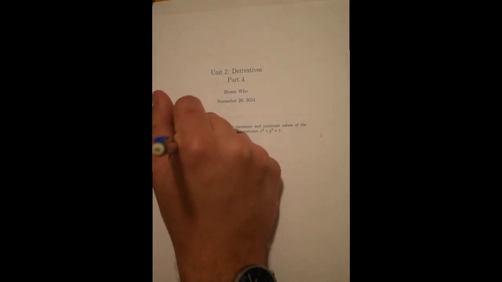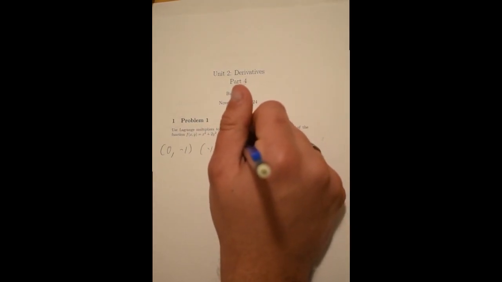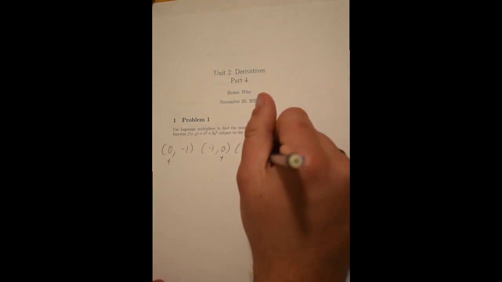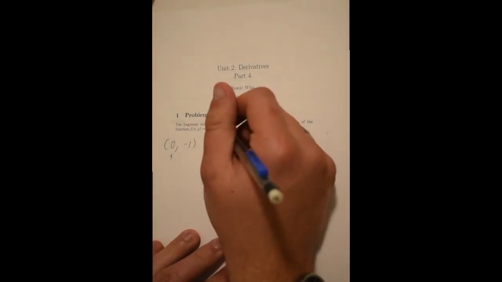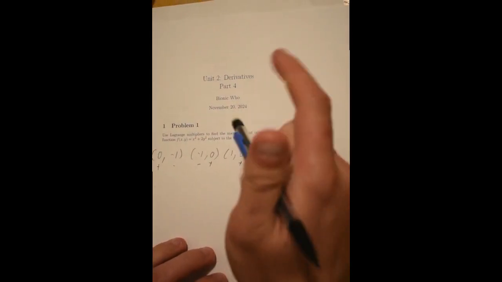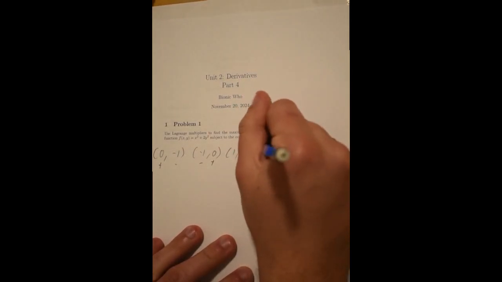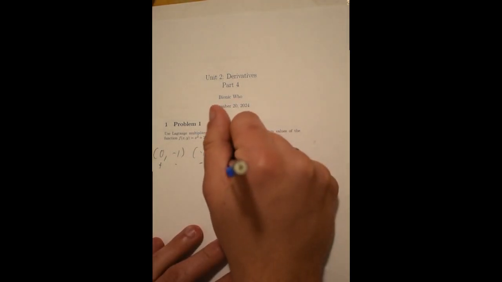Let's just go 0, -1, -1, 0, 1, 0, or 0, 1. So in a lot of situations, we'll represent 0 as a positive value, and we'll represent any negative values as just being negative. So I'm going to change these both to negative values just to make this example a little bit easier to see. So negative, negative, positive.